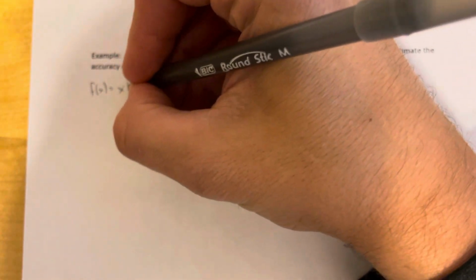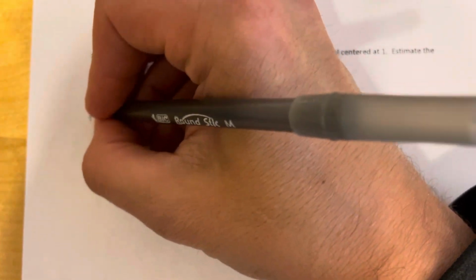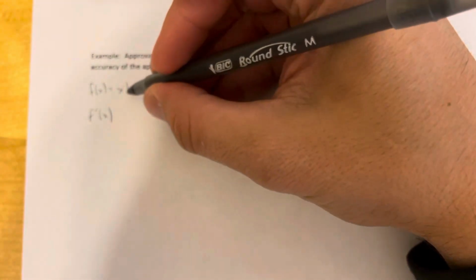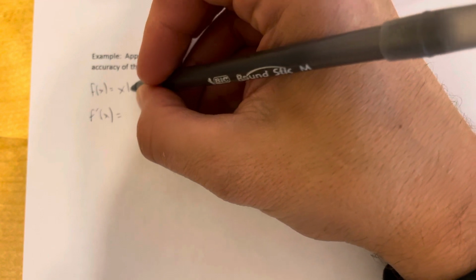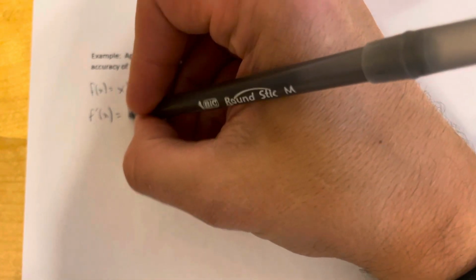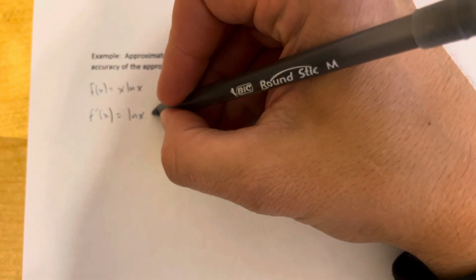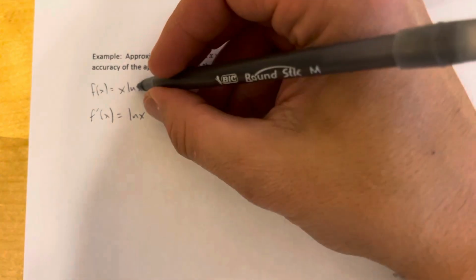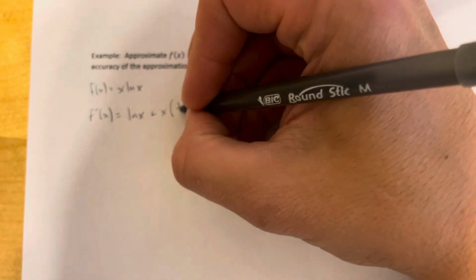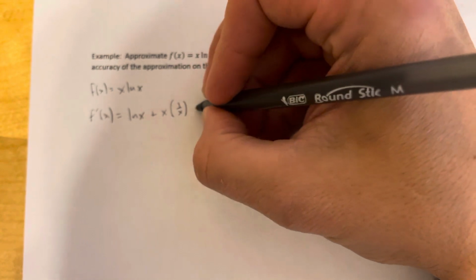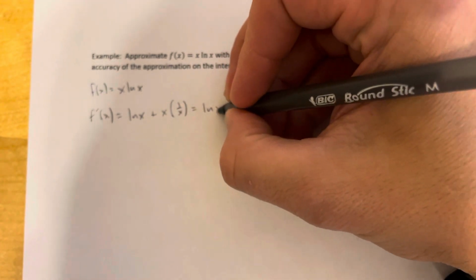So, for example, we have f of x equals x times the natural log of x. What is f prime? Well, of course, I'm going to need the product rule here. So derivative of x is 1 times the natural log of x plus x times the derivative of the natural log, but x times 1 over x is just this.